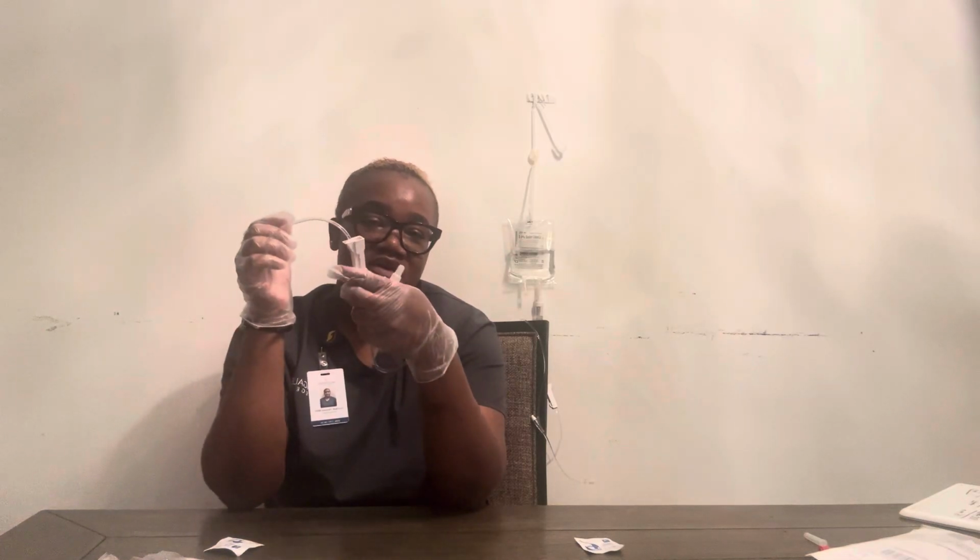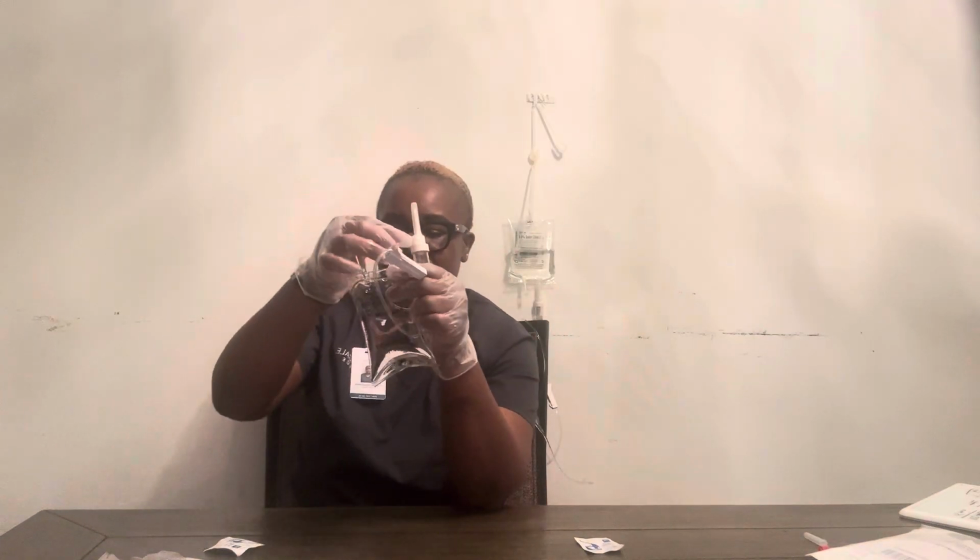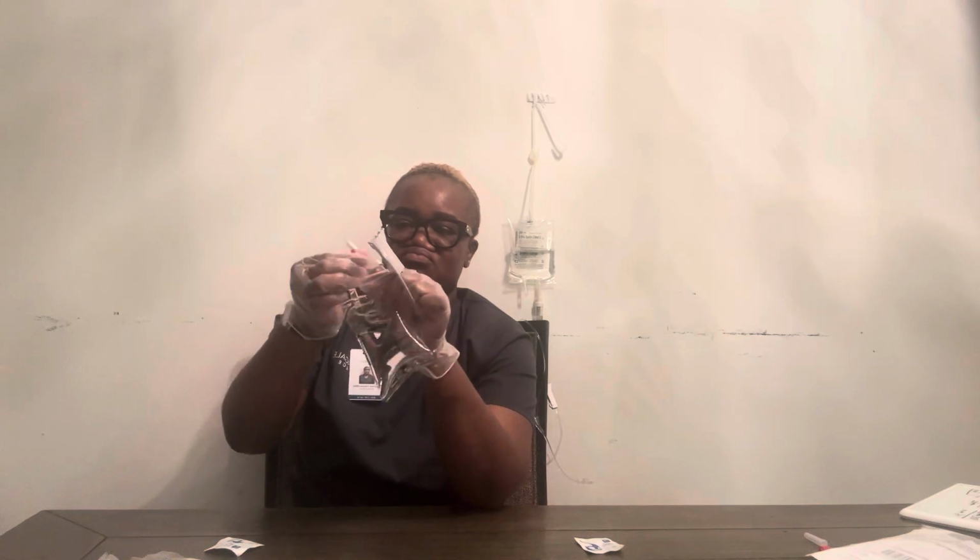So I'm gonna remove this, and the parts are the same. I have my spike end, my drip chamber, my roller clamp, and the adapter end. The only thing is that this doesn't have a Y port. So I'm gonna open this and spike my bag.